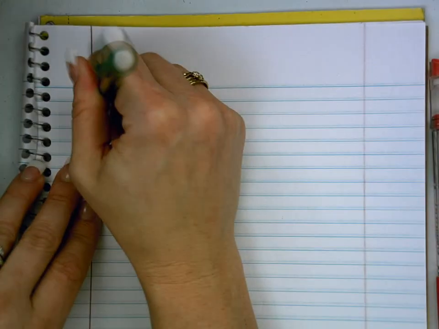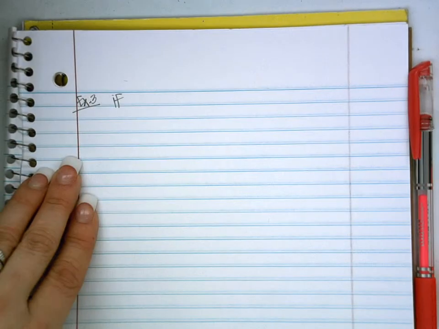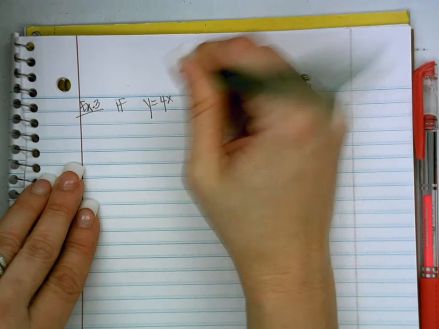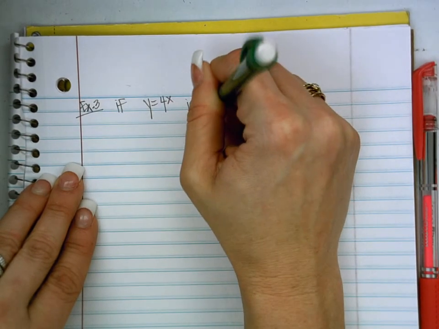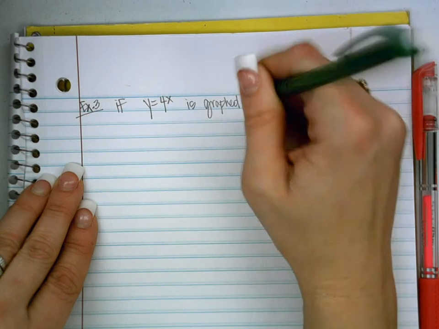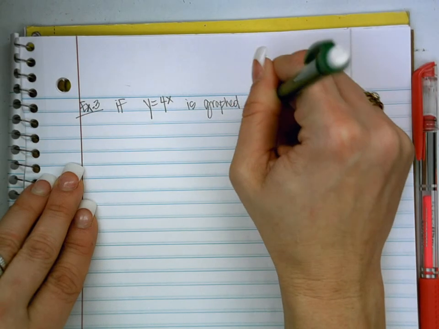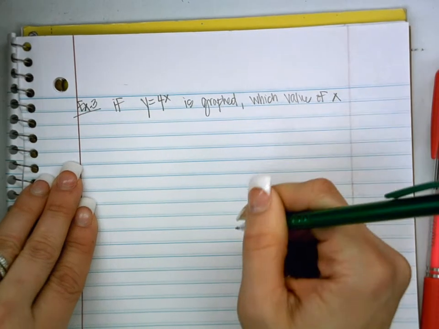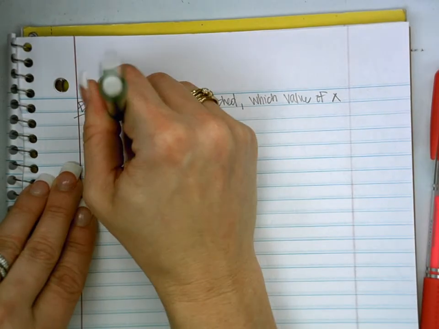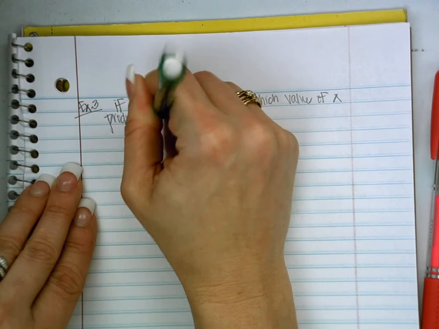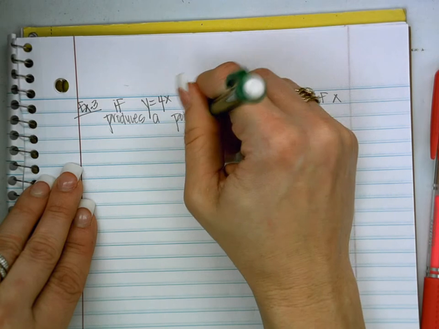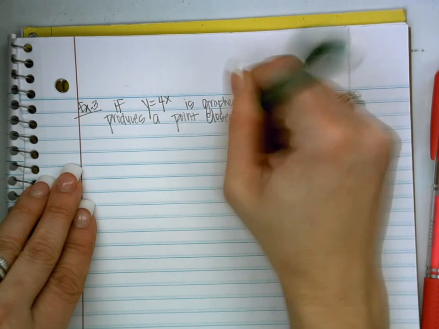Example 3. This one's a little bit more challenging. This is going to be one of the more challenging things that we'll do for this unit. If I tell you y equals 4 to the x is graphed, which value of x produces a point closest to the x-axis?